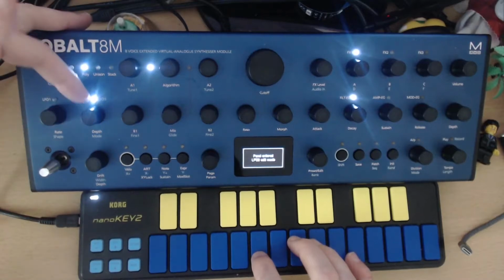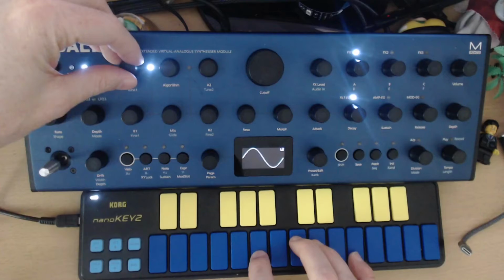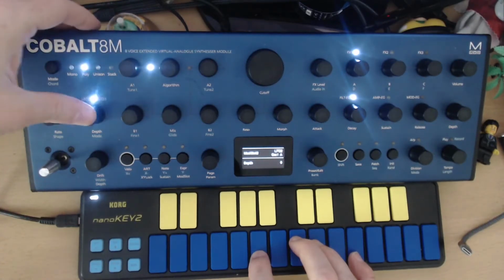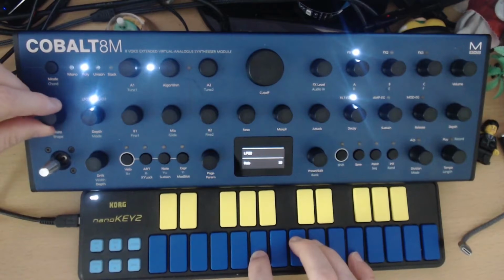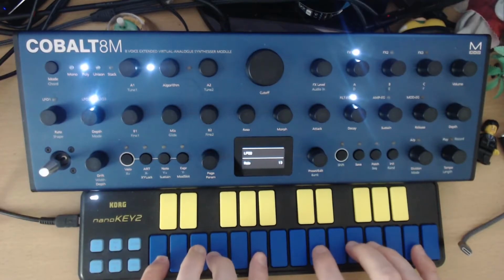And I'm going to choose LFO2 to manipulate the major aspects of this sound. So LFO1 is going to manipulate the minor aspects, and LFO2 is going to manipulate the major aspects of this pulse width modulation. So now we have a fairly nice tone.